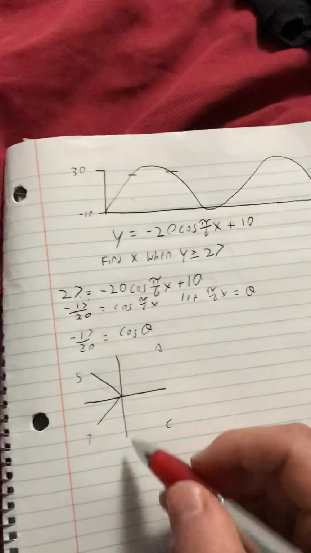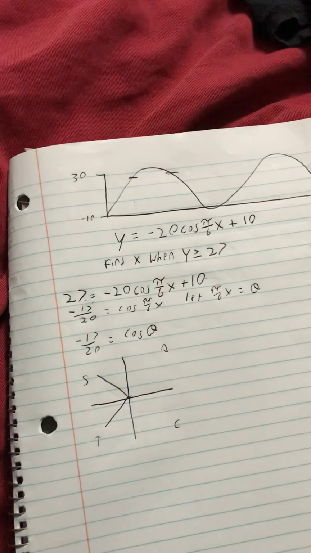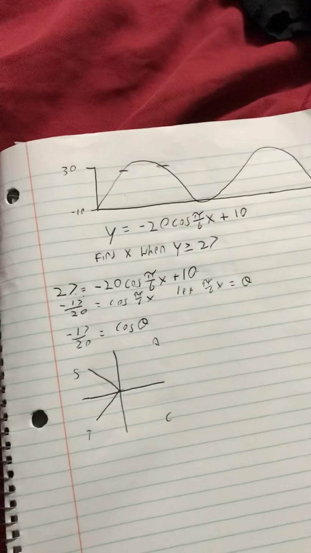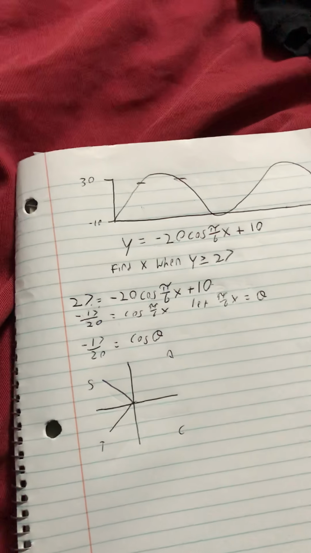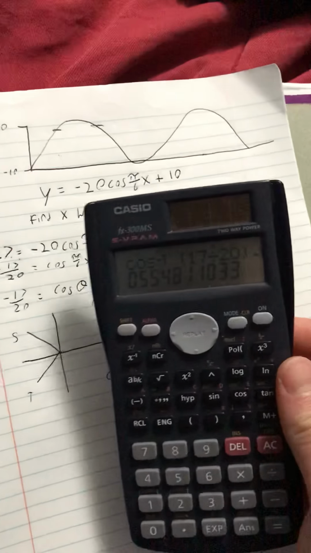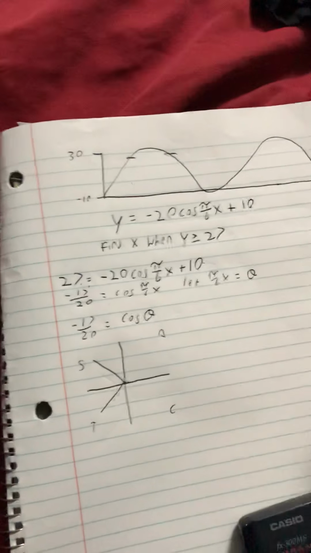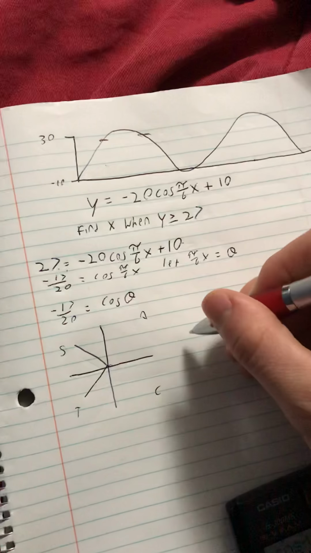C-A-S-T, right? So now you want to find your relative acute angle, and I'm not going to go over how to do that. I'm assuming you guys know. 17 over 20, you can ignore the negative, find that. So the relative acute angle is 0.5548. I'll just say 0.555.